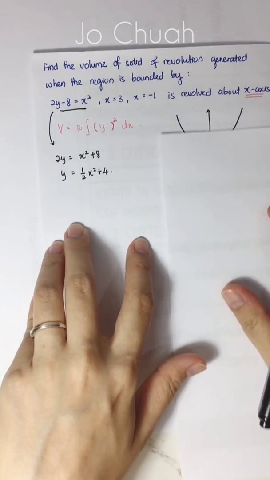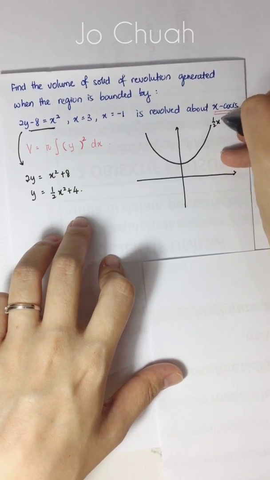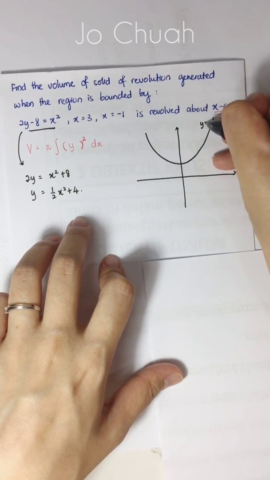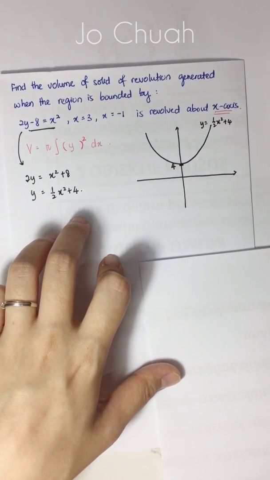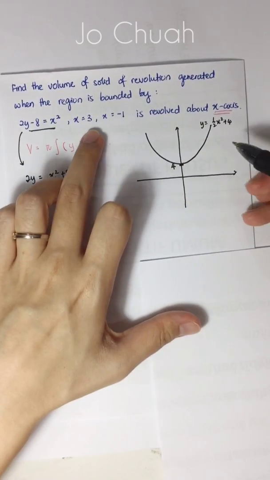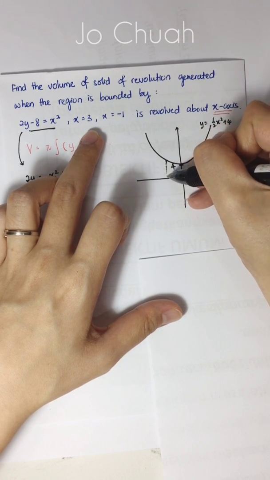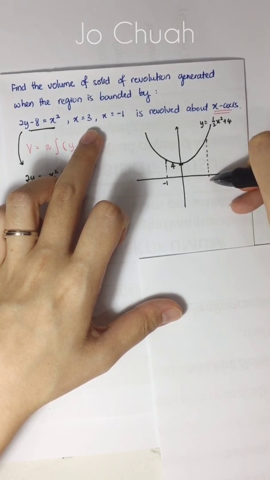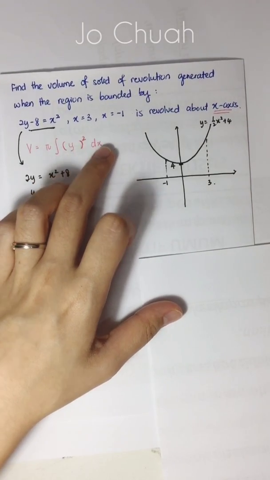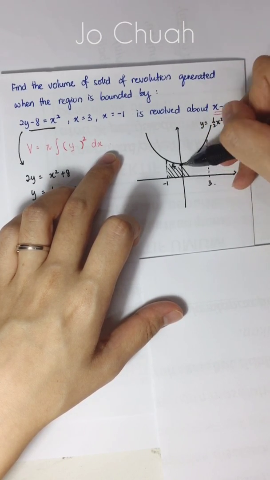So I have sketched the diagram for you here. So this is half x squared plus 4, in which the intersection is 4 right here. Alright, and it's bounded by x = 3 and x = -1, so I assume -1 is gonna be here, and 3 is roughly here. So this is the region that we're talking about.